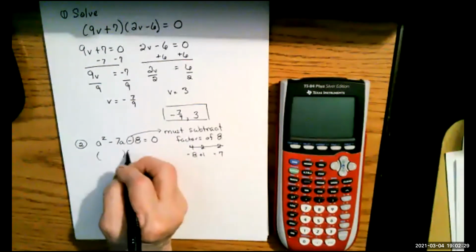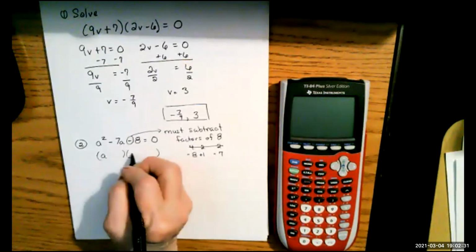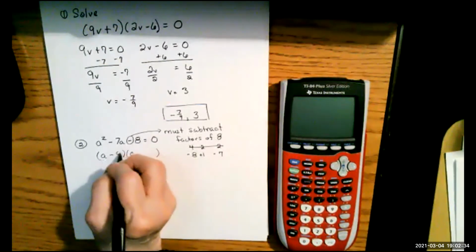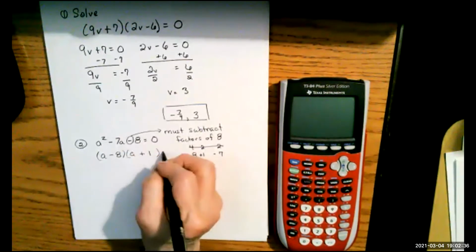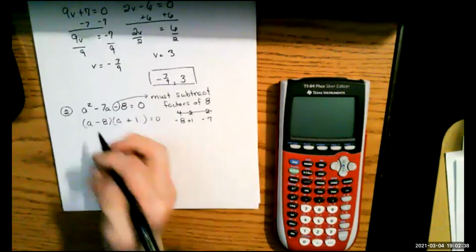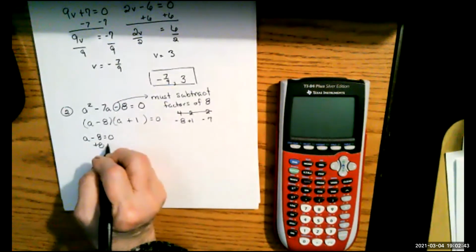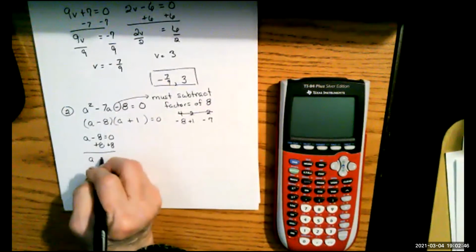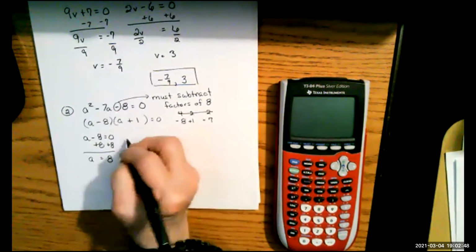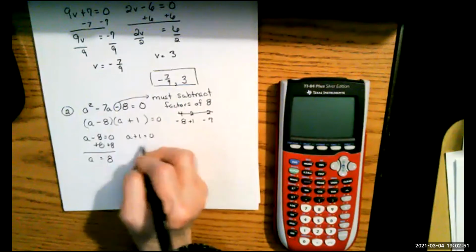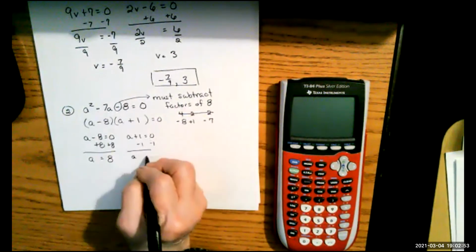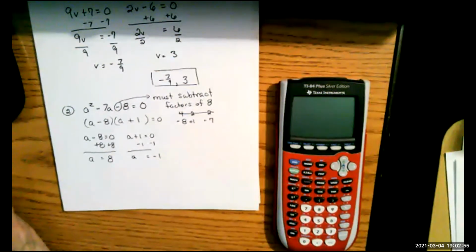So I draw my 2 little parentheses, break up my A, put in the -8 and the +1, and then I set each one of those equal to 0. That gives me A equals 8, so the graph is crossing at 8. And the graph is crossing at -1. Any questions?